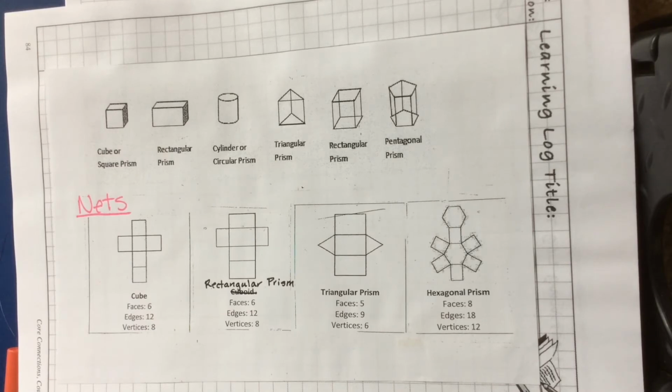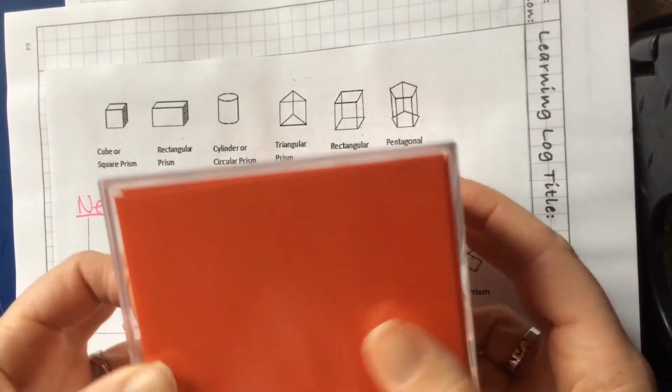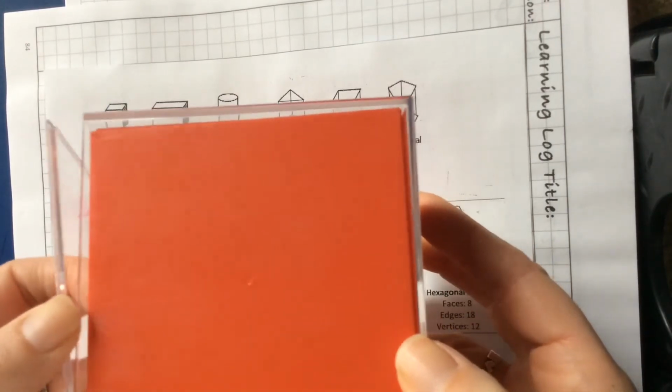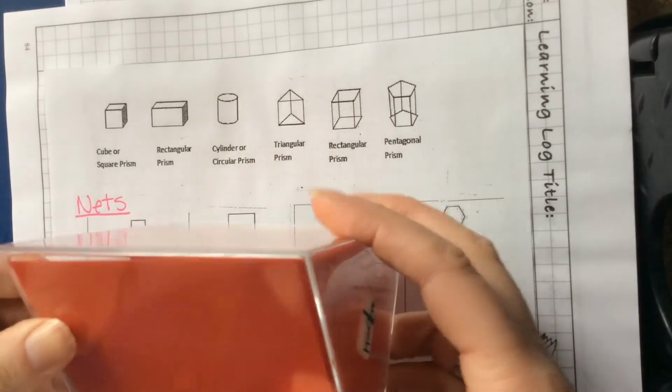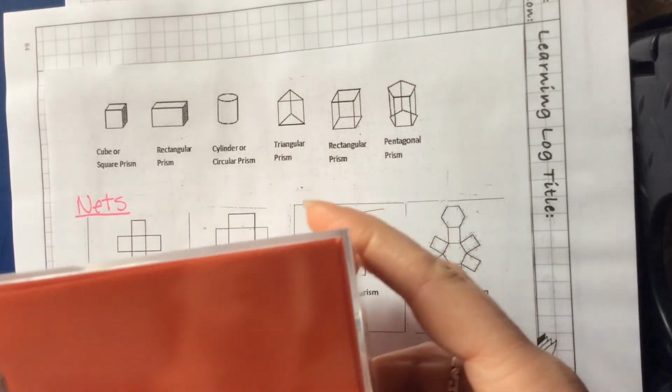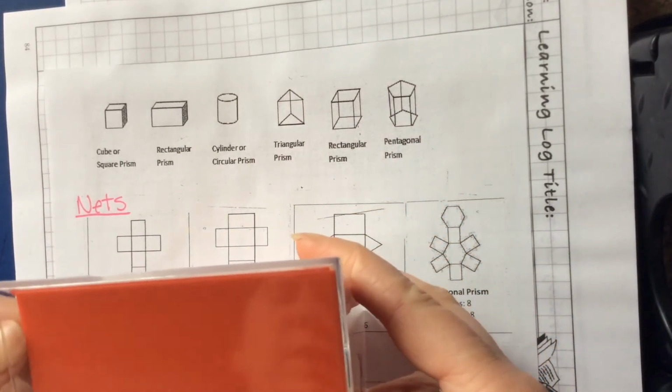I gave you these as examples of nets, and I'm going to show you a few figures and what happens when we unfold them. If we were at school right now, you would have the opportunity to hold these, and I'm sorry that you can't. There's a bunch of websites online where you can take them apart, and I'll try and find some links for those and post them for you.